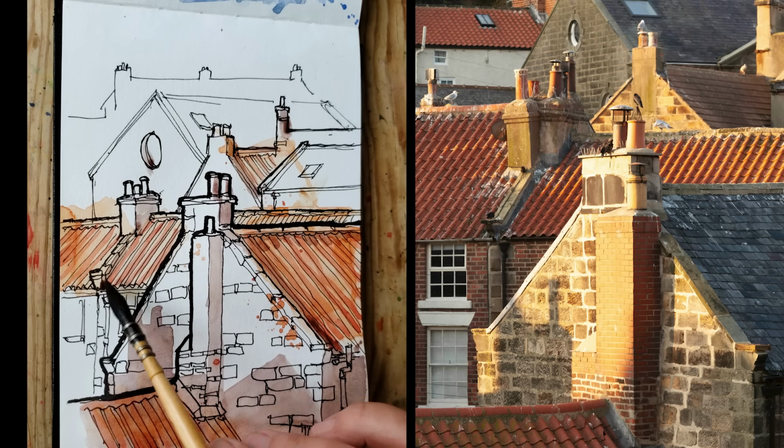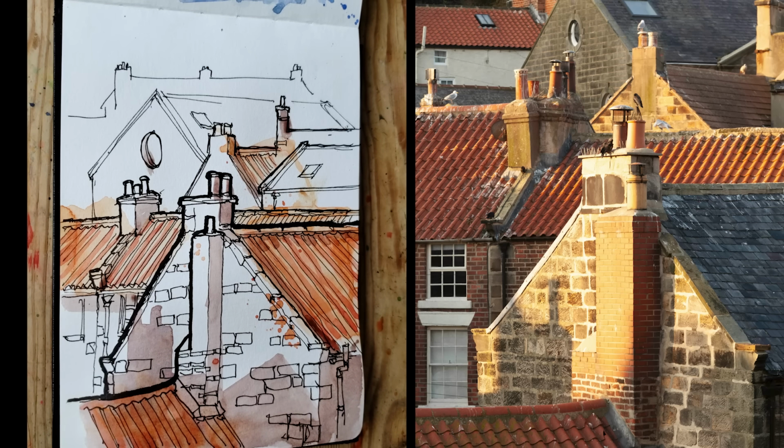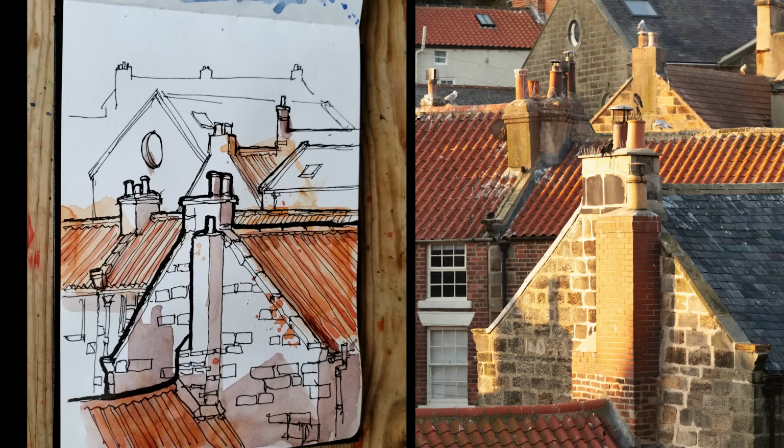So I hope you like that little drawing. It's a very cute little urban sketch. It's very Staithes somehow. I think it also shows that you can just focus on one element of colour, you know, just focus on the pantiles and a little bit of shadow. You don't have to do a lot more. You can keep it super simple.